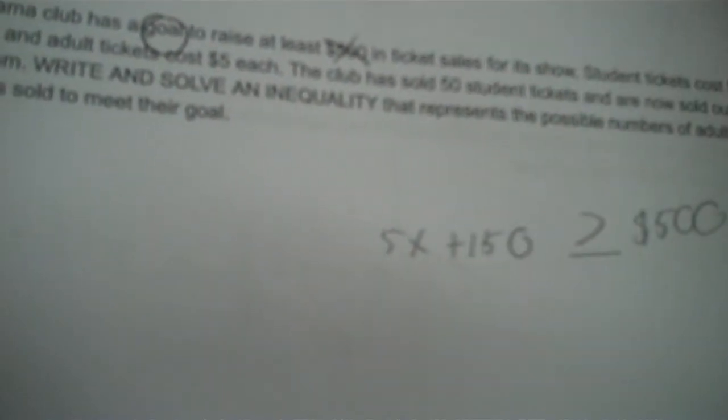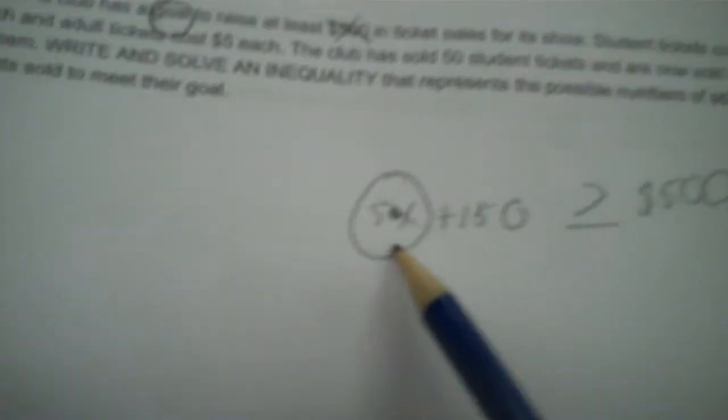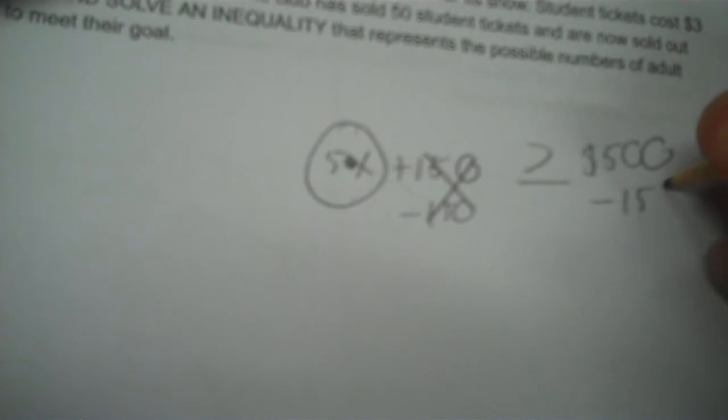Okay, it can only have a single x, which we do. Circle the part that's multiplied or divided if there is one, so 5 and x would be times. And there's not a negative there, so no, there's not a negative. Don't flip the sign, keep it the same way. And then minus 150, minus 150. So 500 minus 150 is 350, and then I divide by 5. I have x and 70.